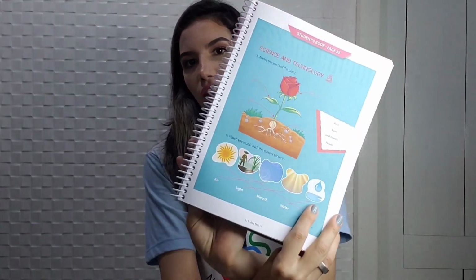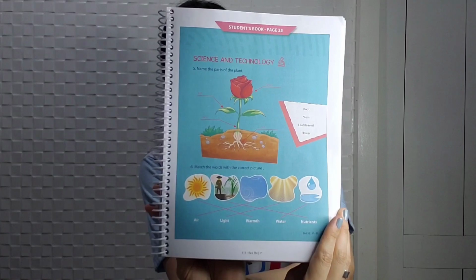This is page number 35, okay? Have you found it? Let's read together. So this is Science and Technology, number 5.